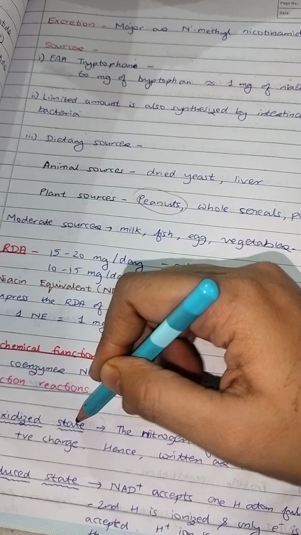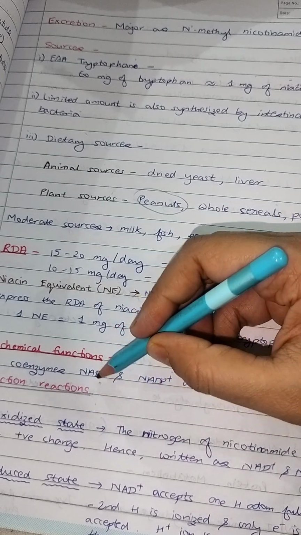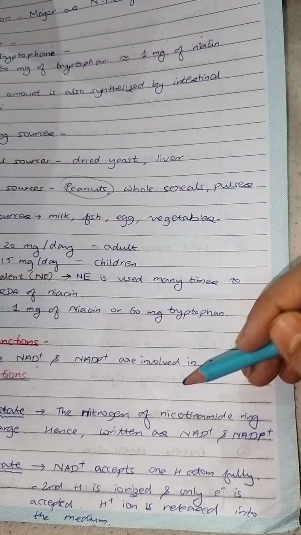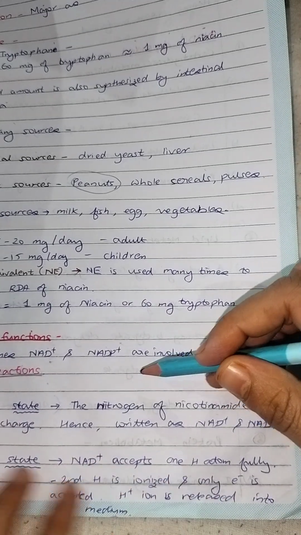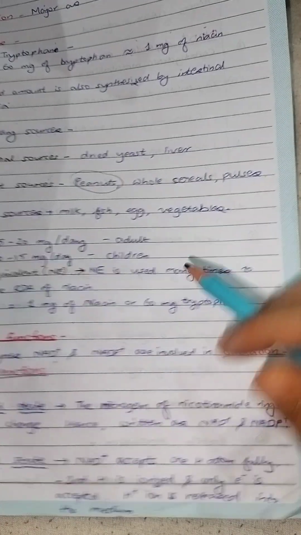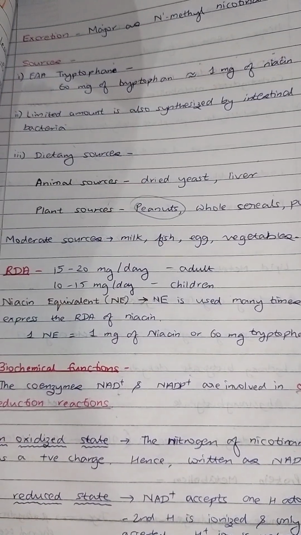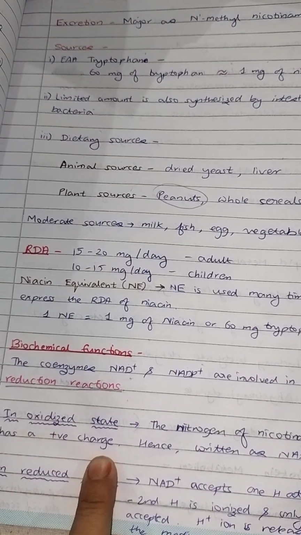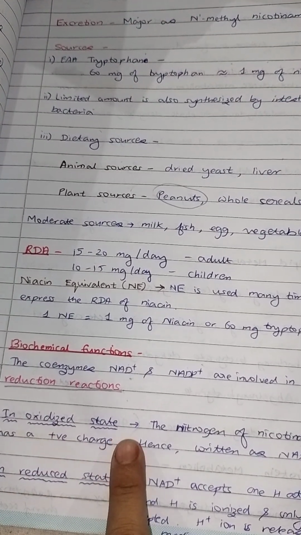What happens in the oxidized state? NAD plus and NADP plus are present in this state. The nitrogen atom has a positive charge over it, so they are written as NAD plus and NADP plus.